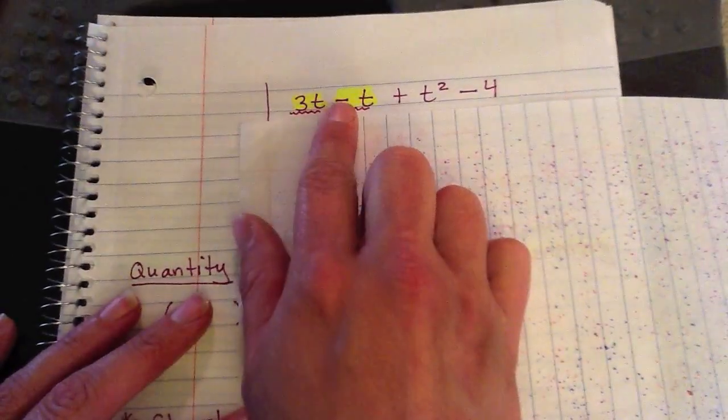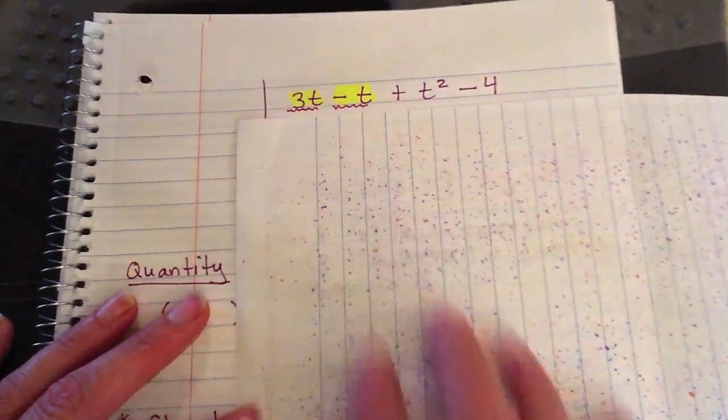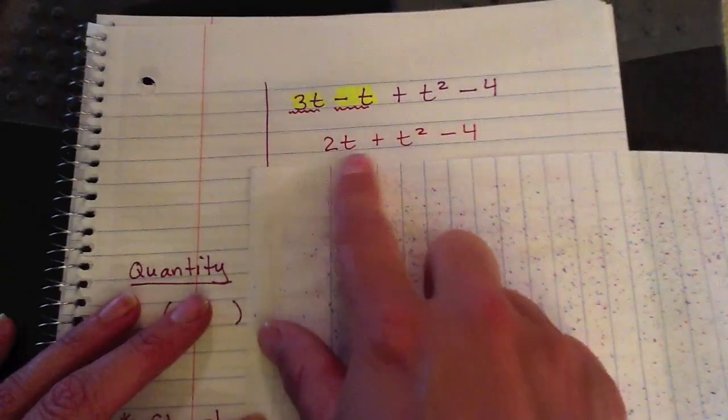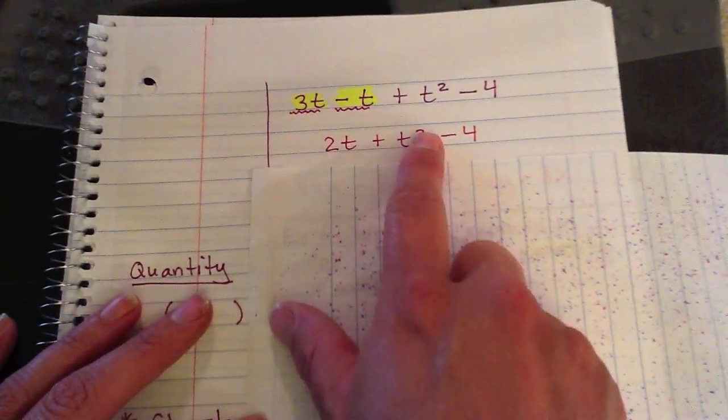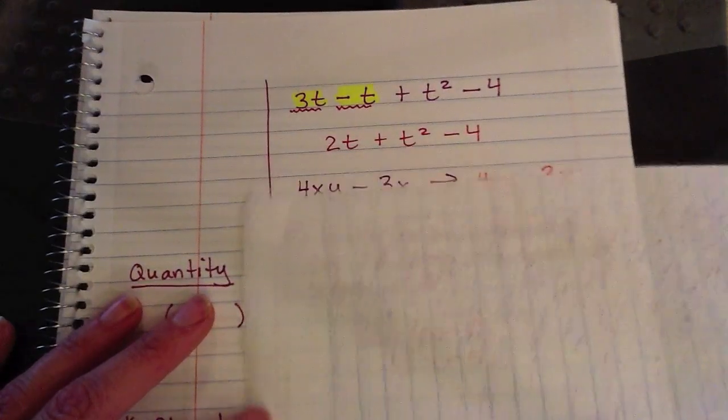So we have 3t minus 1t, which is 2t. It does not combine with t squared. So you end up with that. And typically, just so you know, our format would be that we would write the t squared first. You always write the highest exponent first. But for now, it's fine.